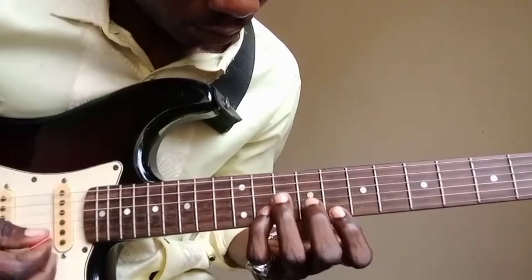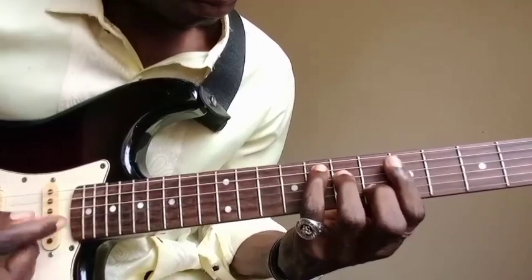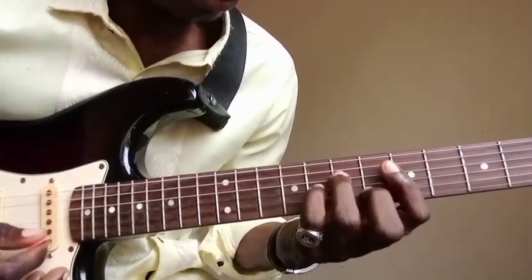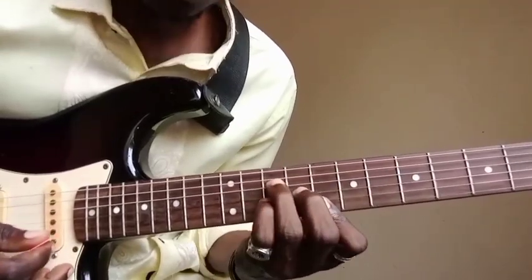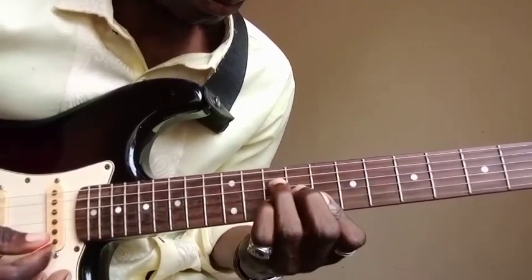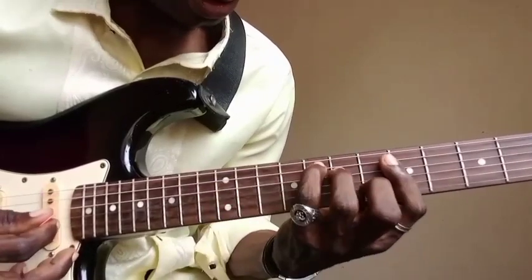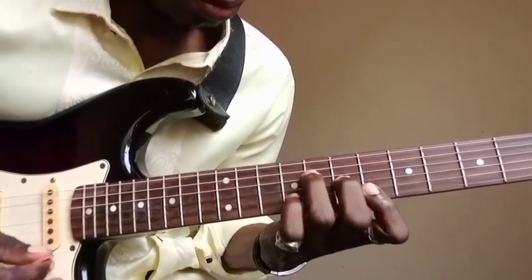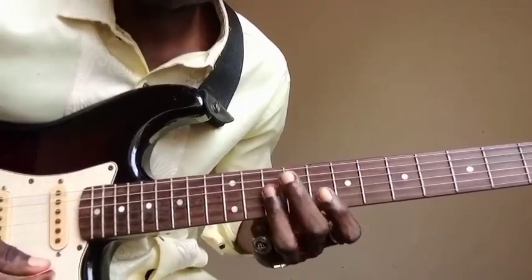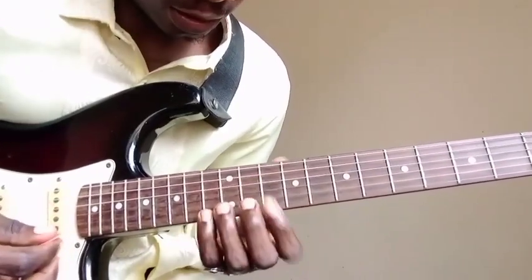Okay. Then when you come to this shape again, you hold this shape now. This is your key of F.